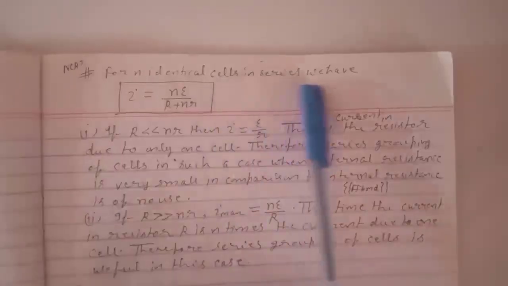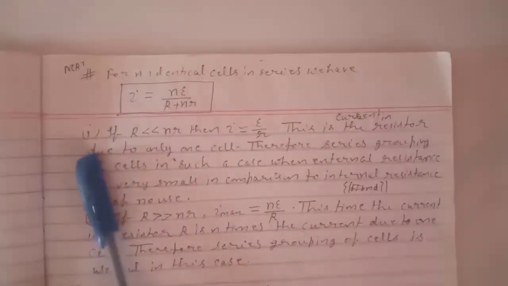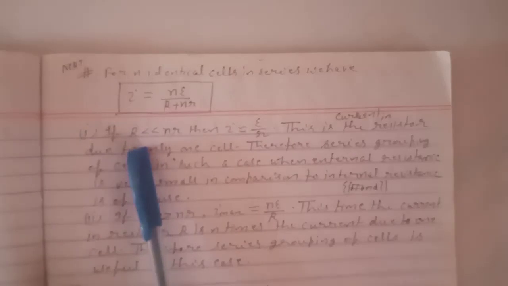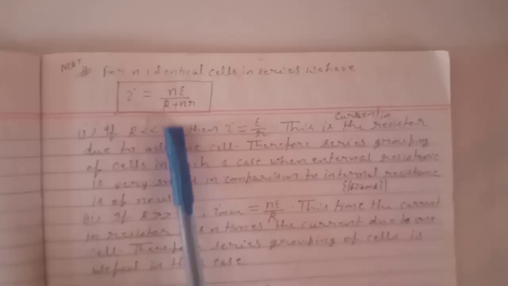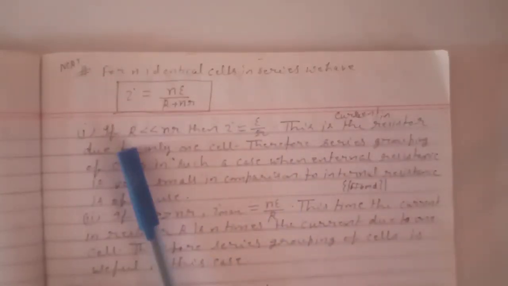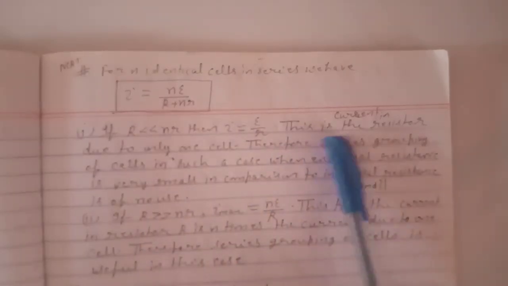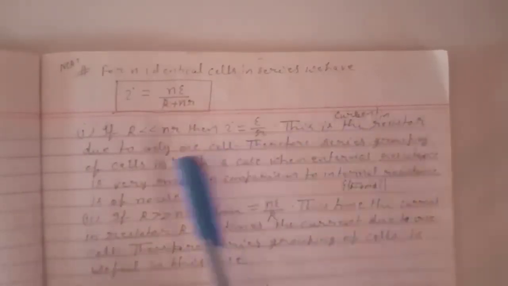For n identical cells in series, we have I equal to nE divided by R plus nr. Now case 1, if external resistance R is very small than n into r, that is total internal resistance, then I equals to nE by nr, equivalent to E by r. This is the current in the resistor due to only one cell.